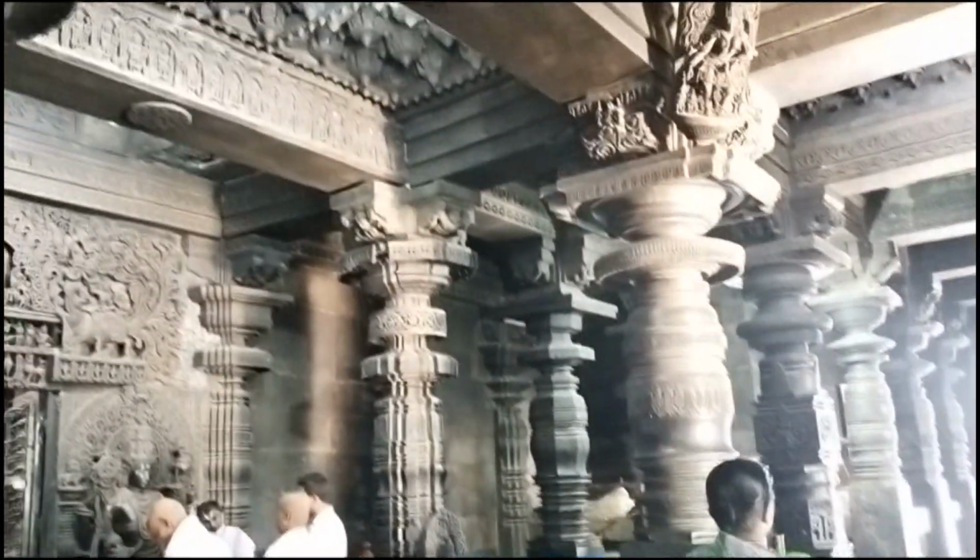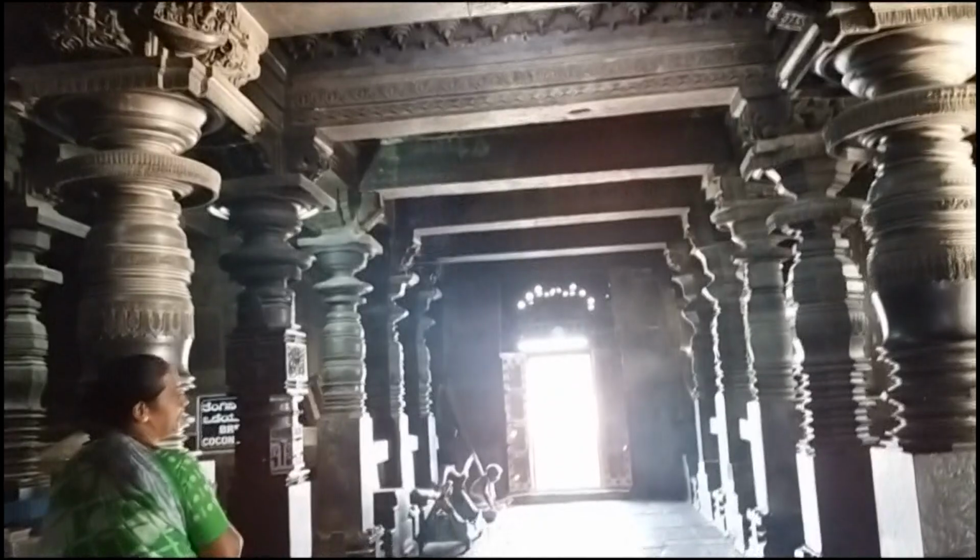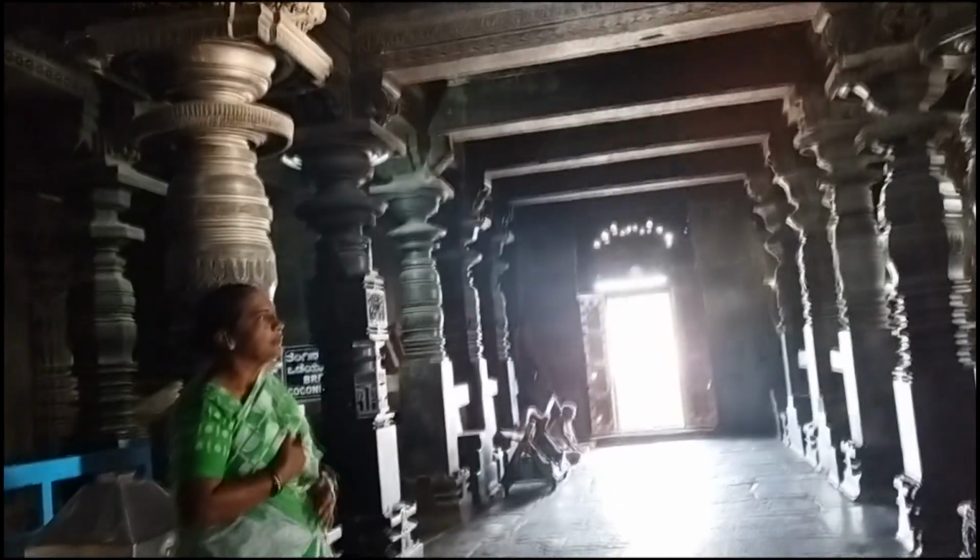Hoysala temples are divided into three parts. First we call the Sanctum Sanctorum, followed by the vestibule. This is the dancing hall, because Queen Shantala was a great classical dancer. She was famous for playing the Bharatanatyam, which is very famous in South India and Tamil Nadu.